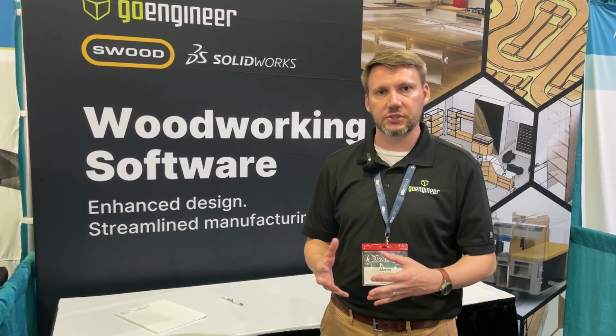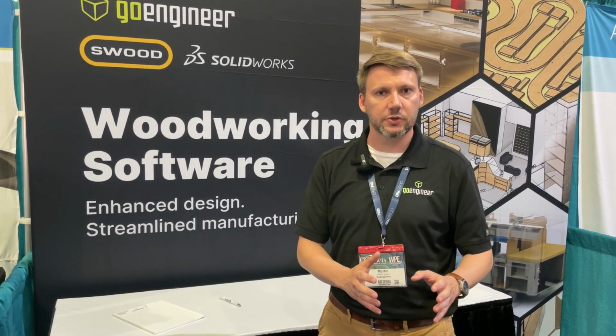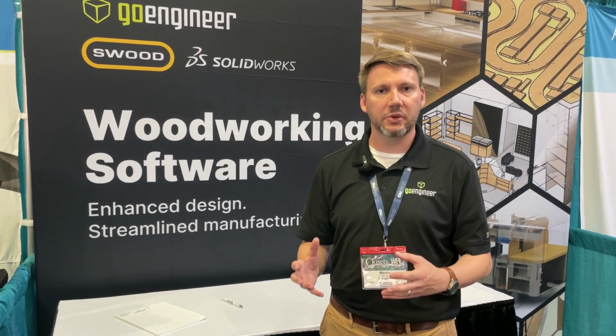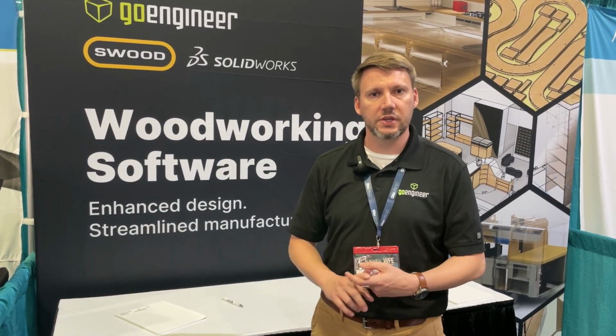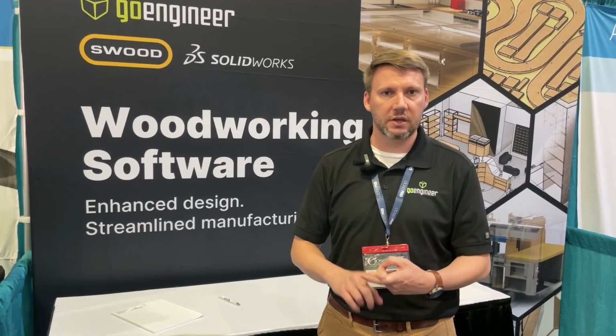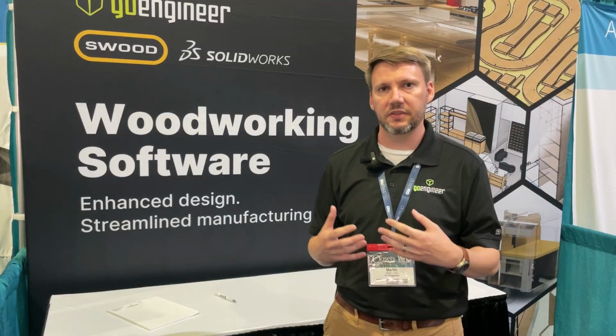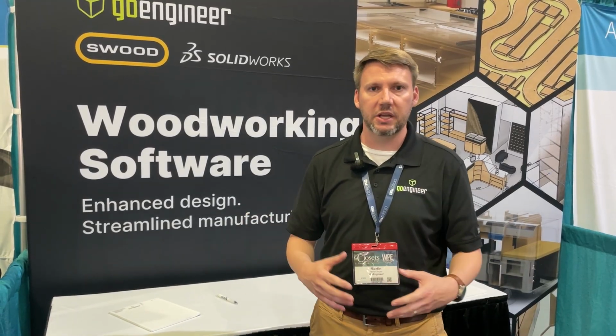SWOOD isn't going to be just strictly for a specific industry, but really throughout all the design and manufacturing applications. SWOOD is going to be utilized both in cabinets and closets, but then also for things like retail storefronts, anything where the custom design and manufacturing is needed.